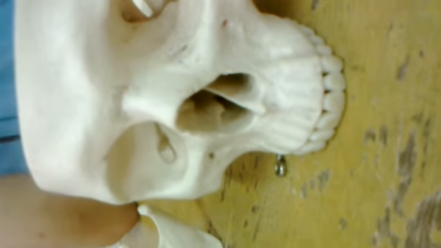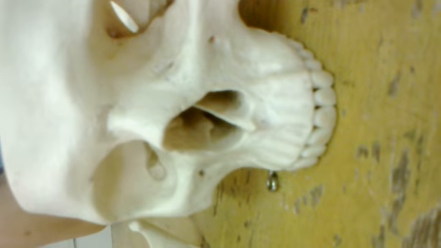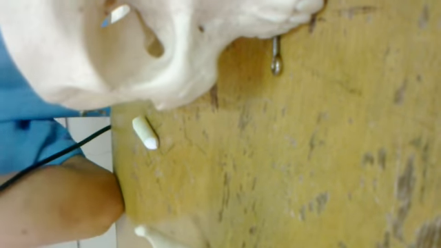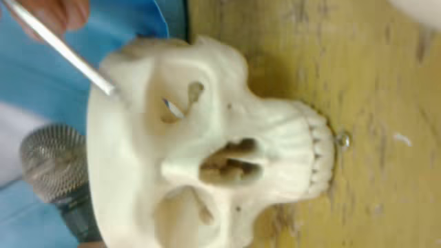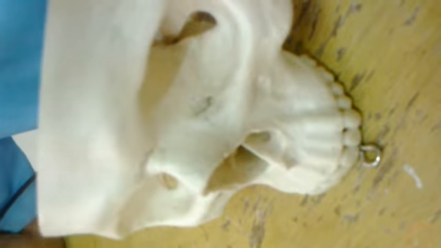Okay, then here at your lacrimal bone, you still have an opening. So we call it your lacrimal foramen.